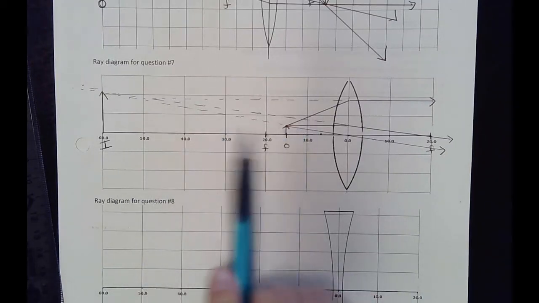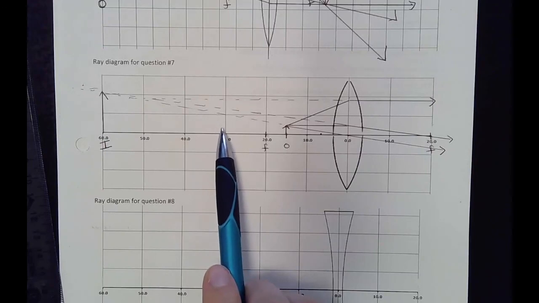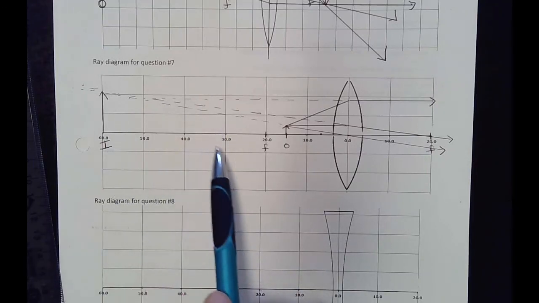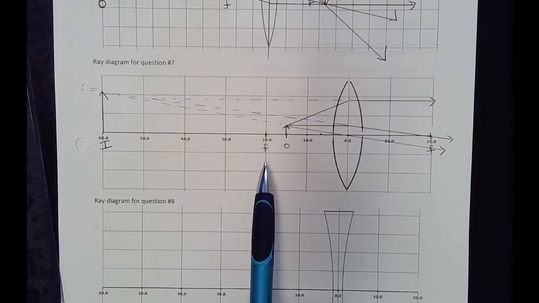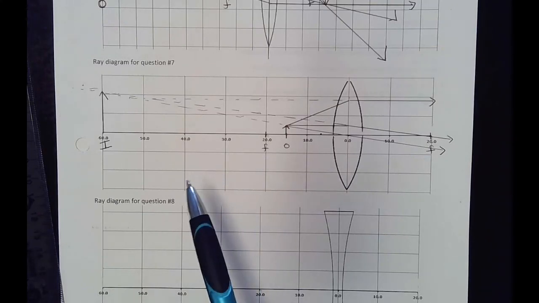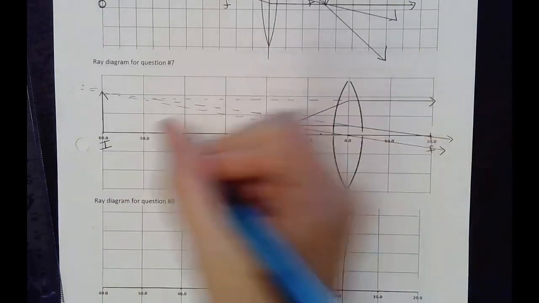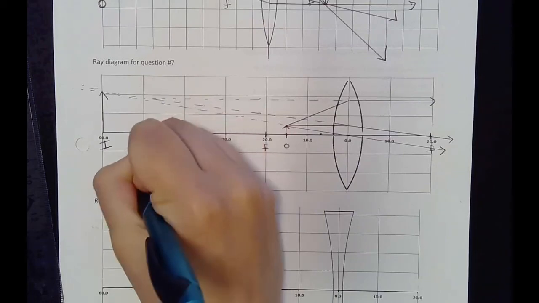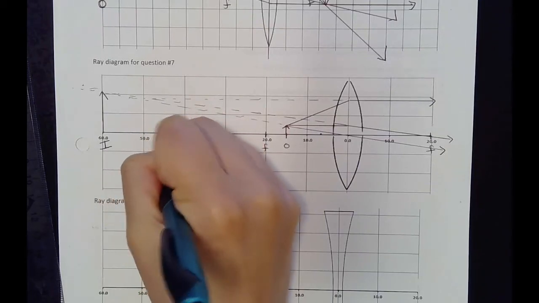And as we expected, this is magnified. It does look about 4 times. It's at 60 or very close to that. And it is in front of the lens, which is where a virtual image should form. So to write the characteristics for this one, we would have virtual, upright, and magnified.